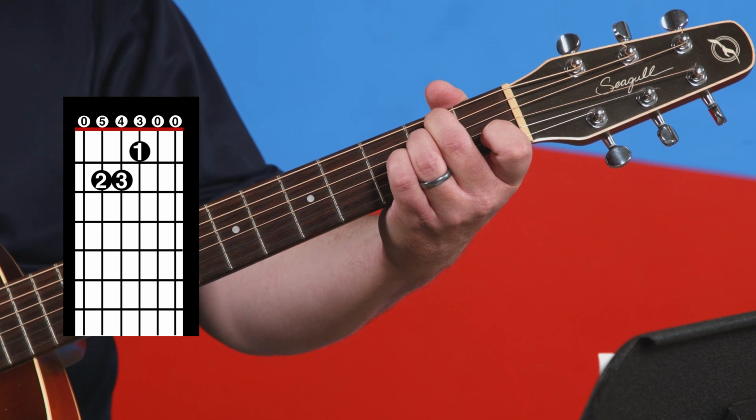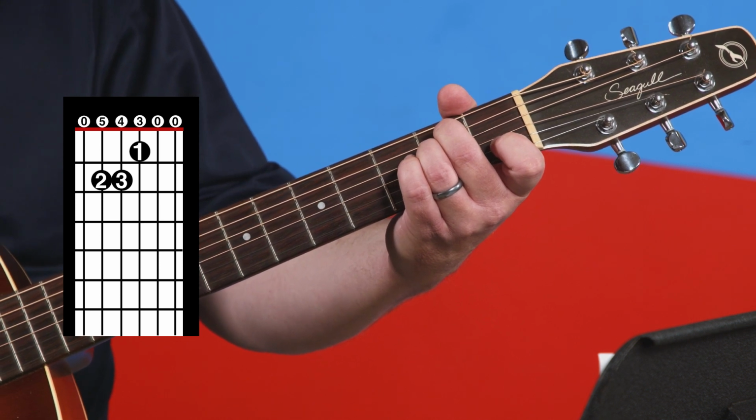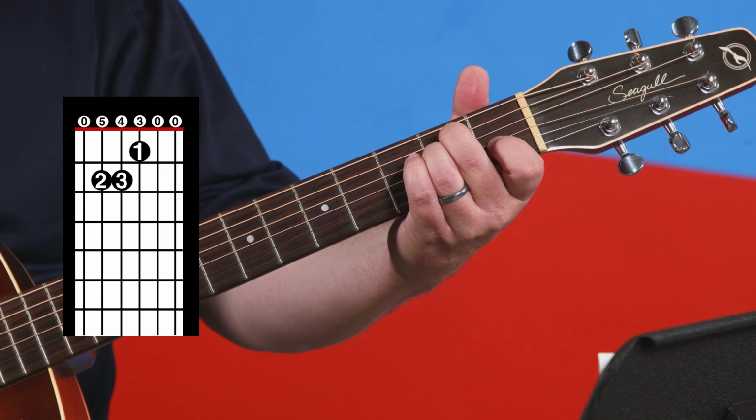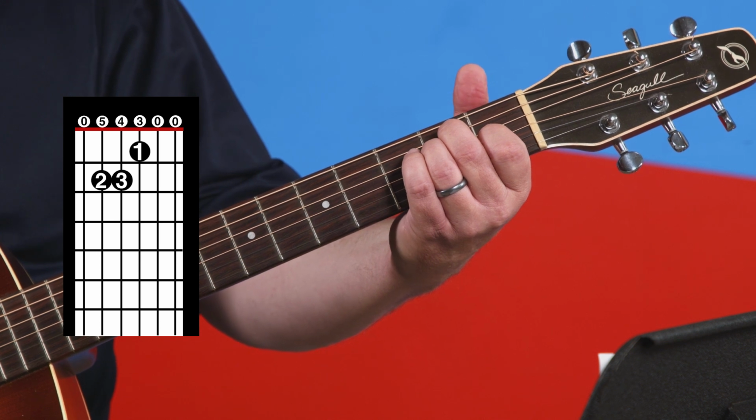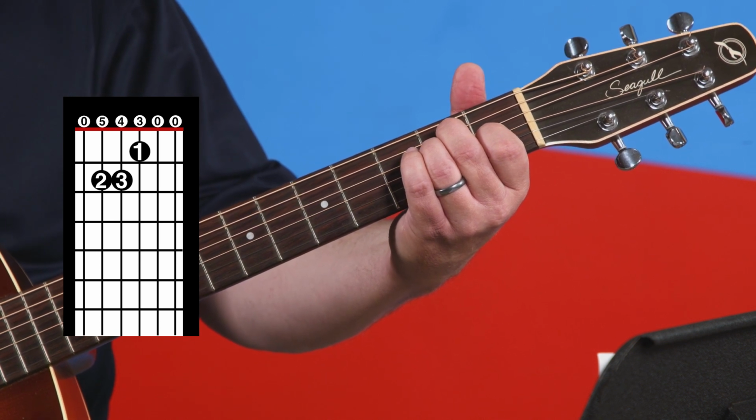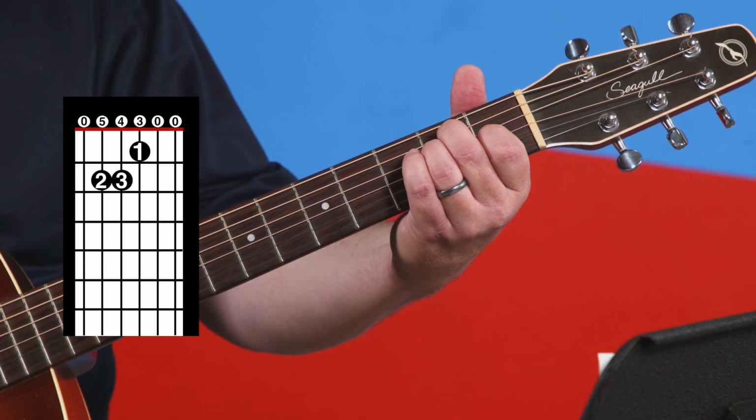Your third finger goes on the fourth string, second fret. And then your first finger goes on the third string at the first fret. And your first two strings, strings 1 and 2, are just played open. That's the fun thing about playing the E chord, is you can just nail all 6 strings. So that gives you G, D, C, and E major chords.